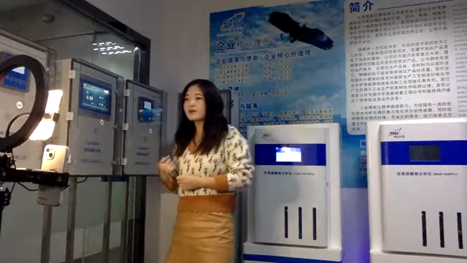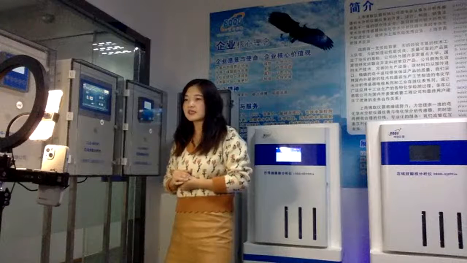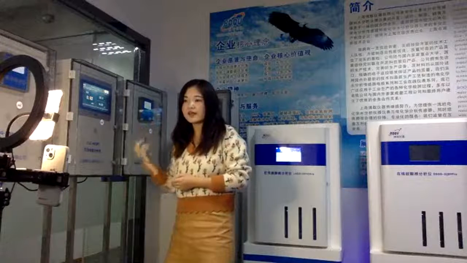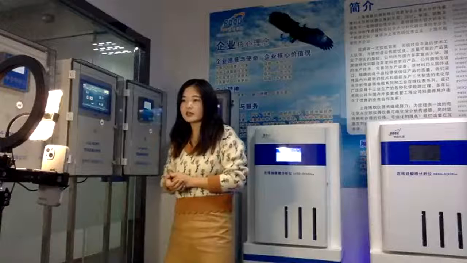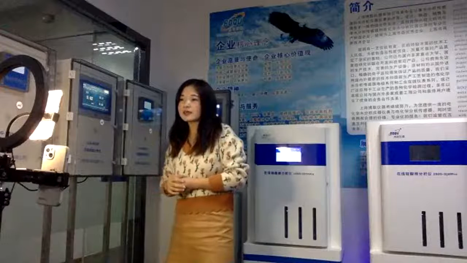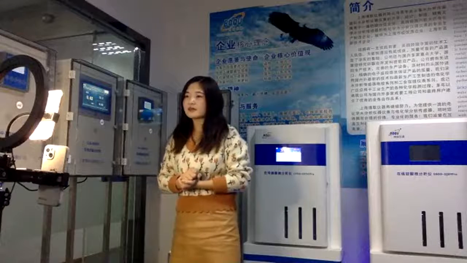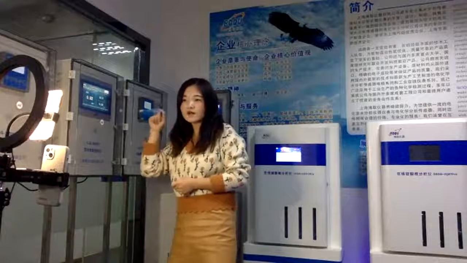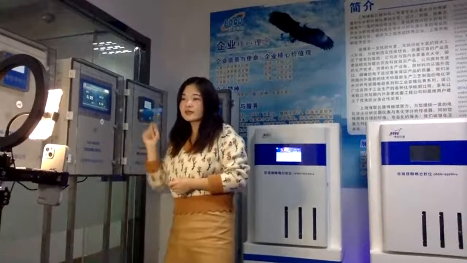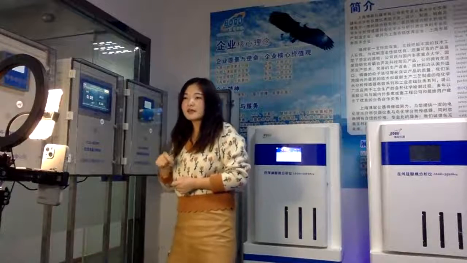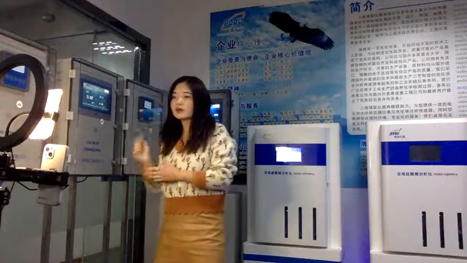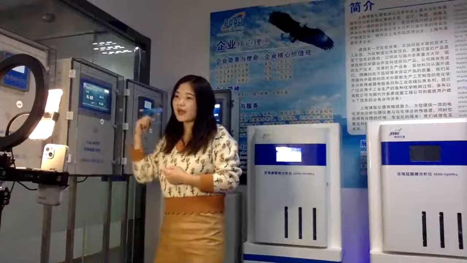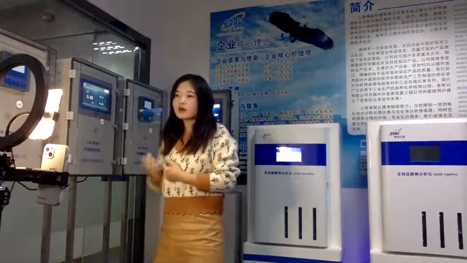As I know, IoT systems are very popular and a trend in the industry market. With our analyzer, we will send you an app, which is software for remote data collecting. You can download it on your phone or laptop and check the data on your phone.